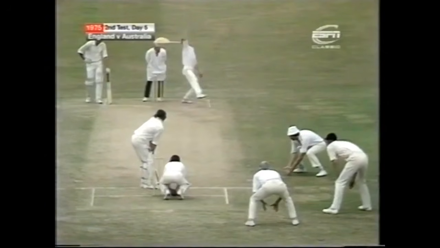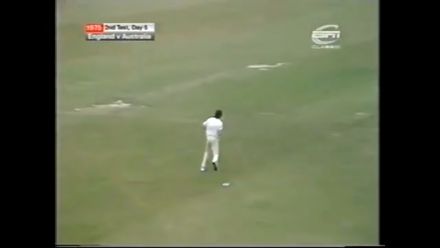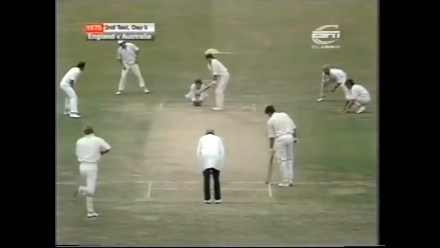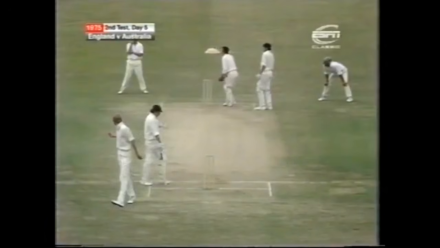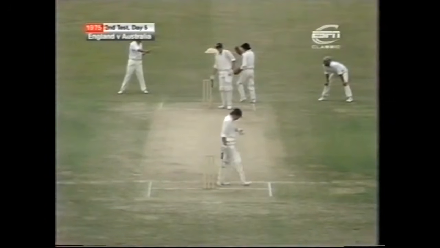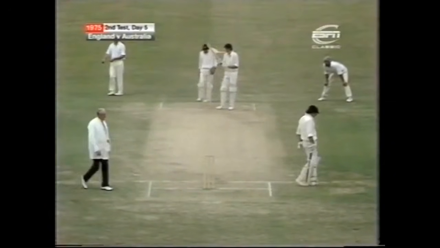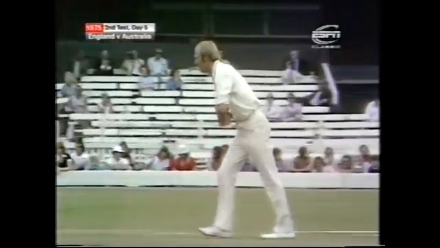Now it's the Australian captain facing Underwood. And he sweeps it away uppishly on the leg side, but quite safely. Tony Greig trying again. The batsman is Ian Chappell. McCosker is 75. The captain is 46.